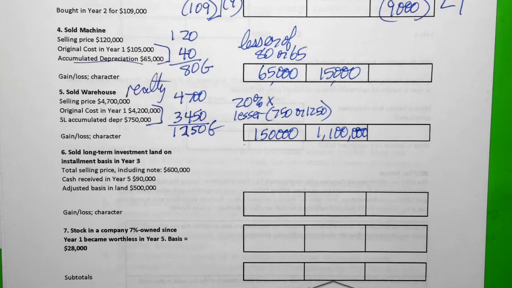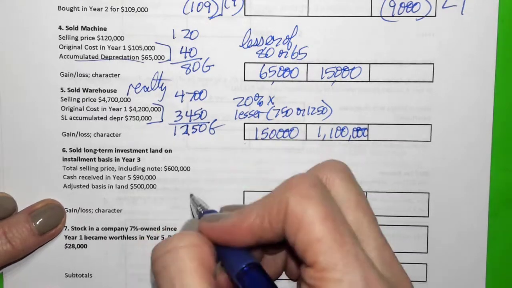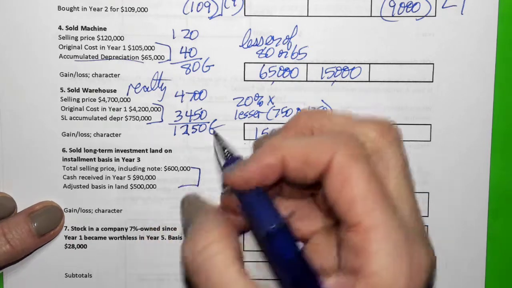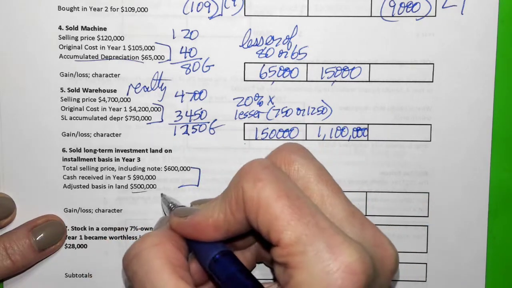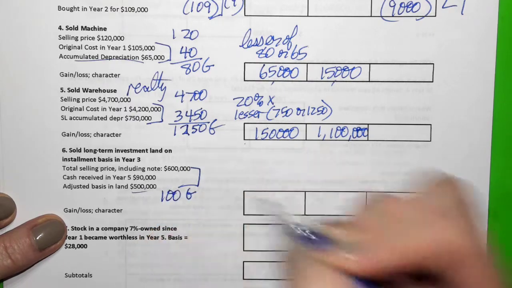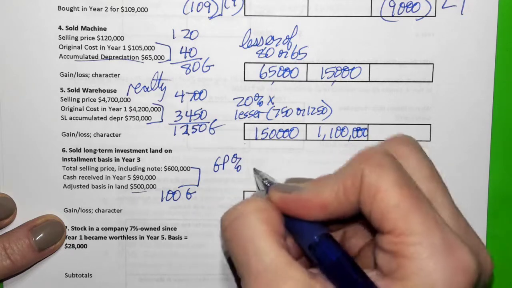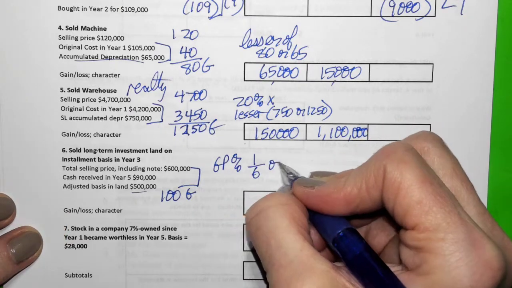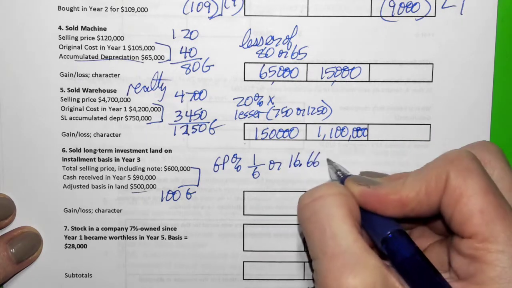Okay, so now I have an installment sale. I sold it for 600,000. My basis is 500. So my gain is 100. So my gross profit percentage is 1/6 or 16.667%.